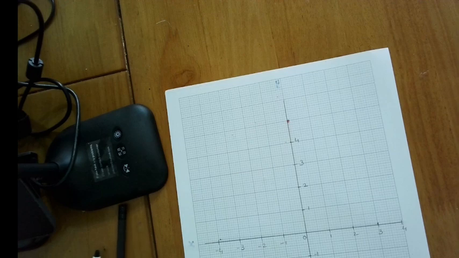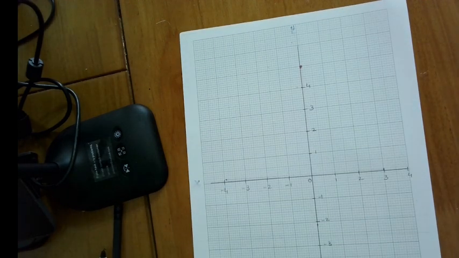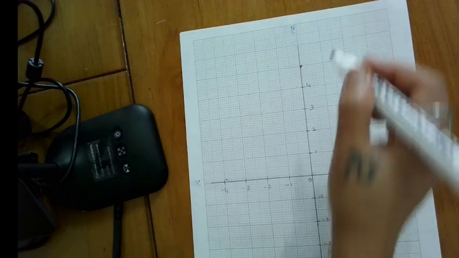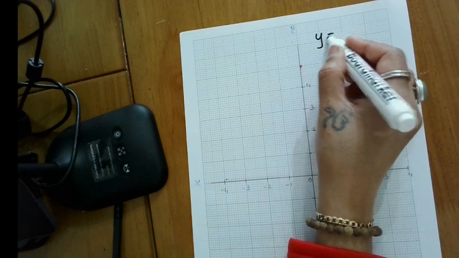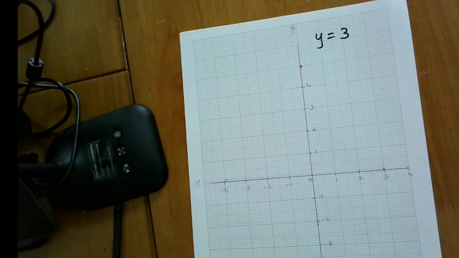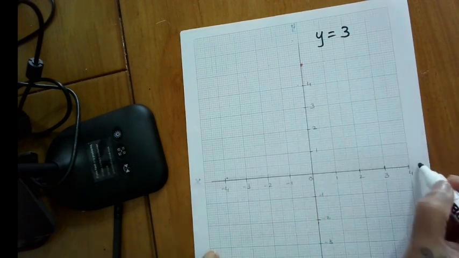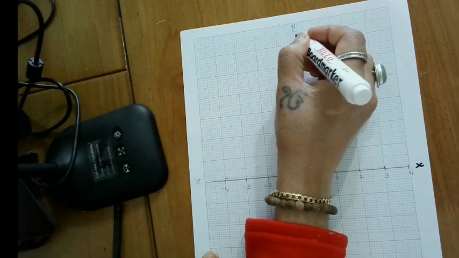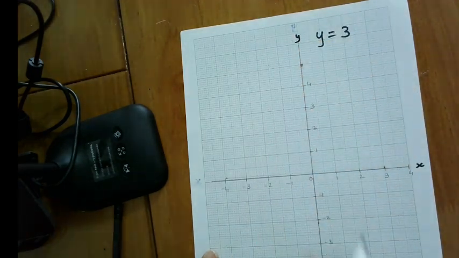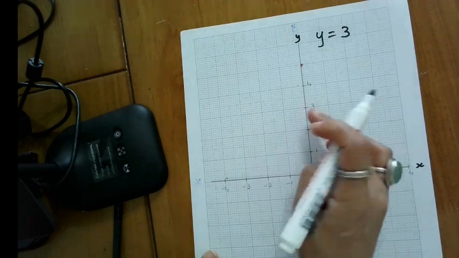Okay, now next they can ask you to draw y equal 3. Draw the equation y equal 3. Now you need to draw a line. So if they say y equal 3, as you know, this is x and this is y. So you're going to look at the y line and they say y equal 3. So you have 3 here.